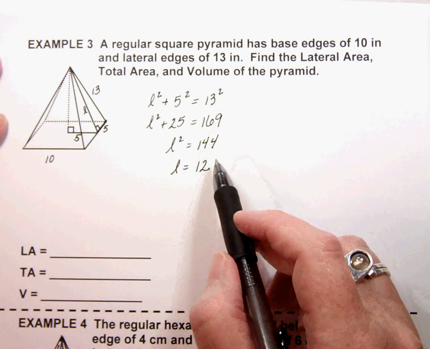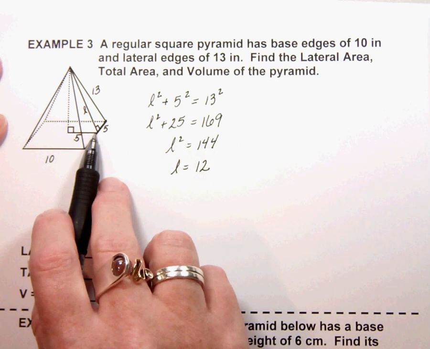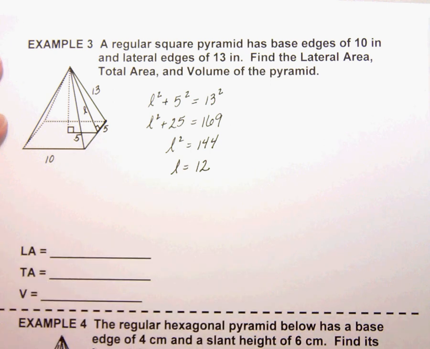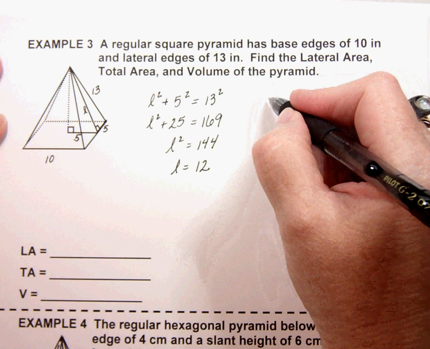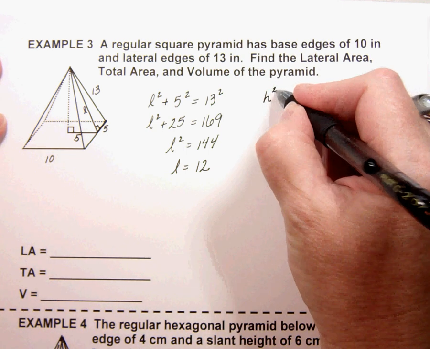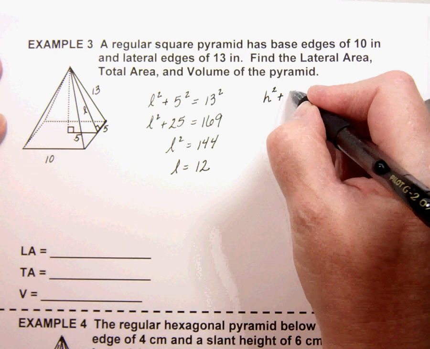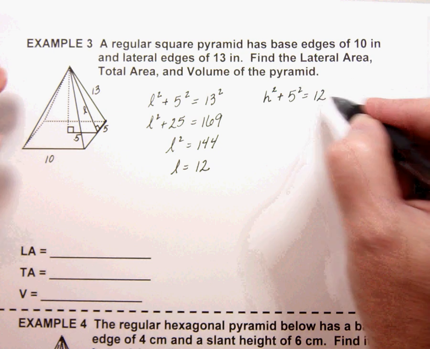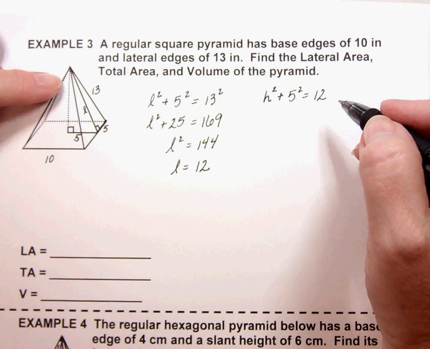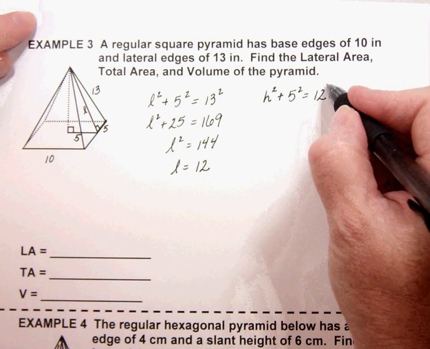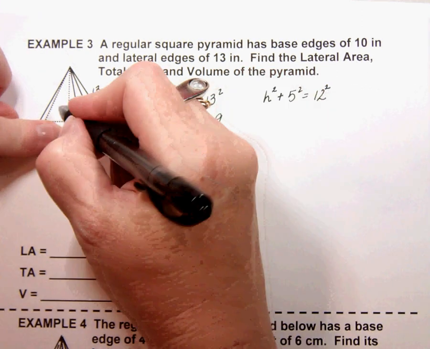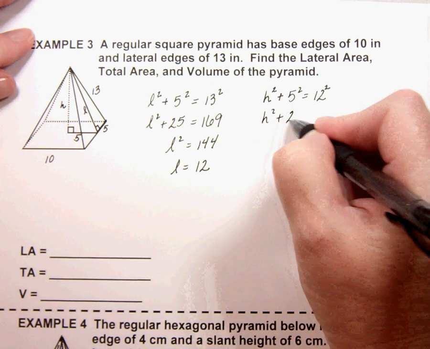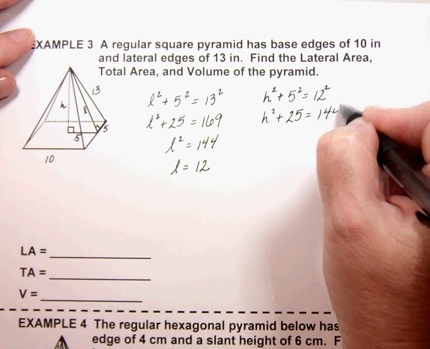When you know your slant height and your edge right here, we're going to use the Pythagorean theorem again to figure out the height. I'm going to use h for height. So h squared plus the 5 squared would equal, now remember the slant height is 12. So if you notice, we're really using the Pythagorean theorem twice. We're going to figure out the h. This is your height. So height squared plus 25 is equal to 144.